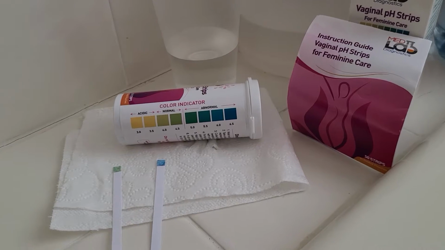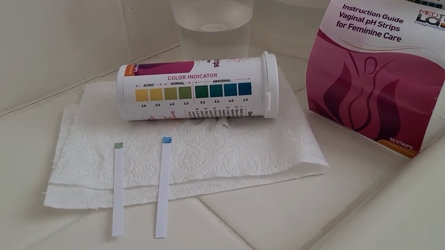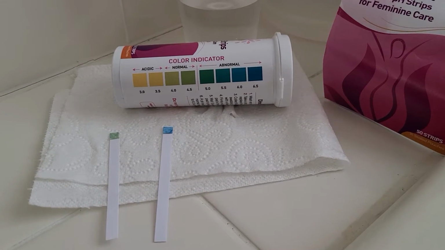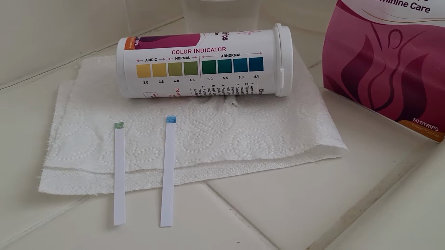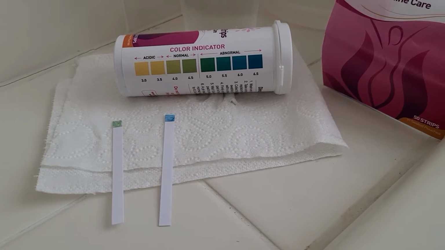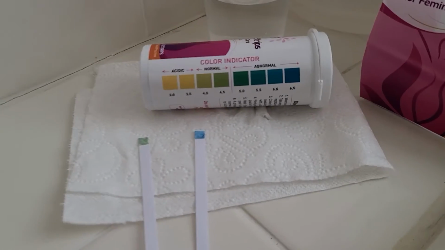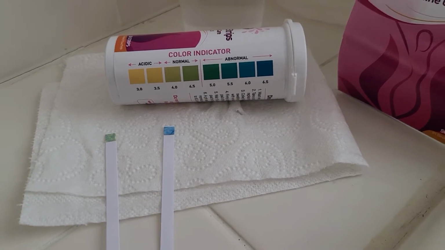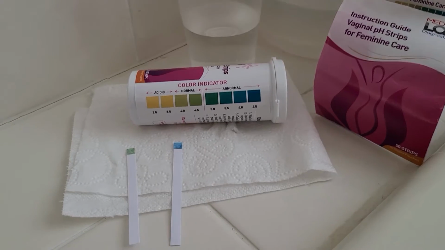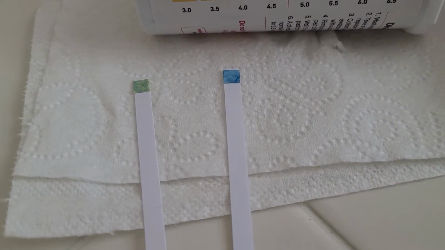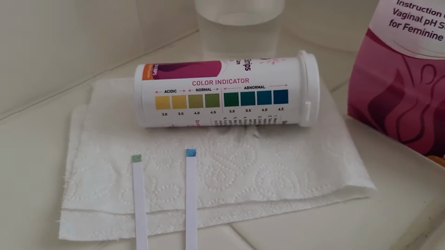We are addressing a question we got from a customer on how to determine the difference between a BV, bacterial vaginosis infection, and a yeast infection using our vaginal pH test strips. The way we do that is we use a combination of the symptoms that you are having with the vaginal pH value that you get by using our strips.